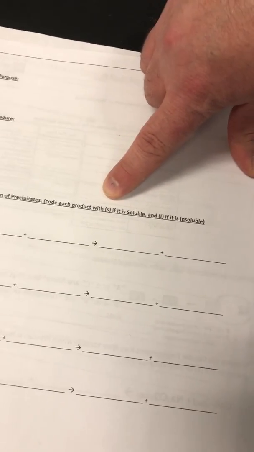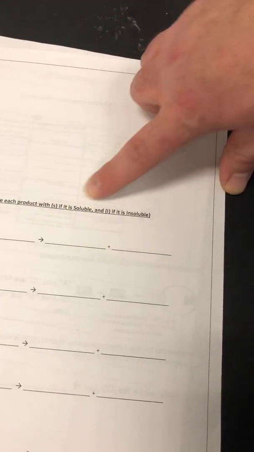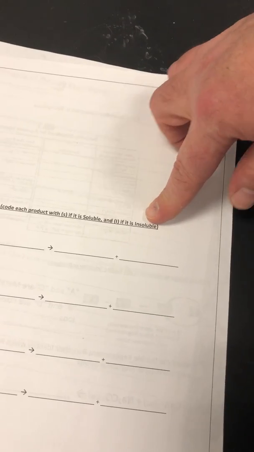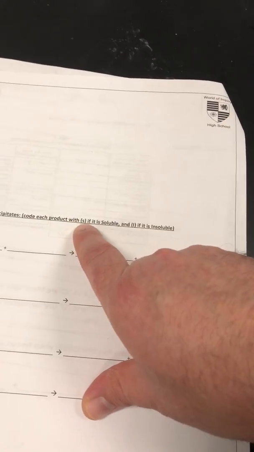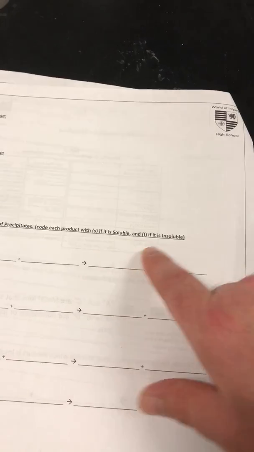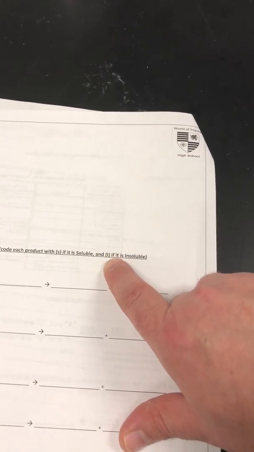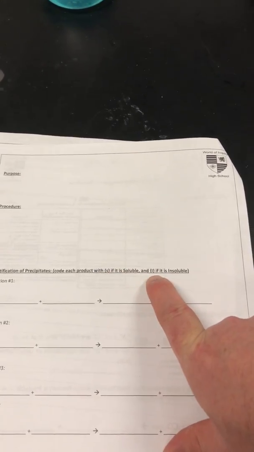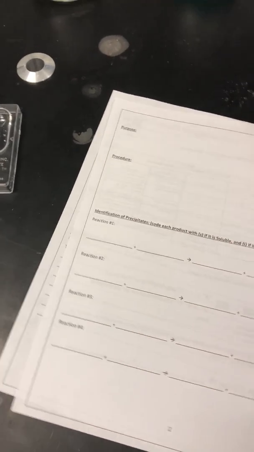And here's where the typo is from me. I forgot to label this the way we learned it in class. So you should cross off the S, which would be insoluble, not soluble, and write AQ if soluble. Make this AQ for soluble, and then S for insoluble, forms a solid. If you want to leave it like this, it was my mistake, I'll let it slide. But otherwise, make this AQ, make this S. Make sense? Okay, good.